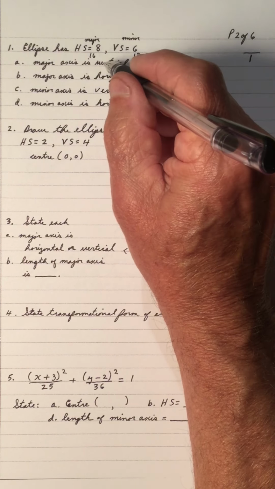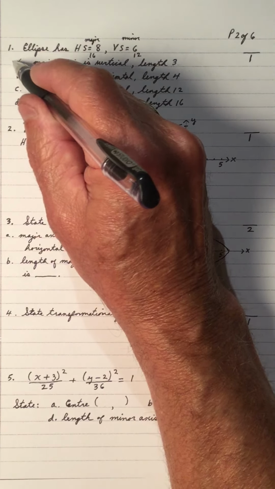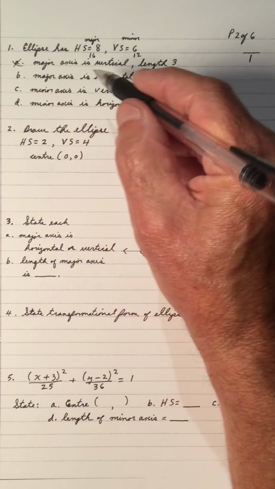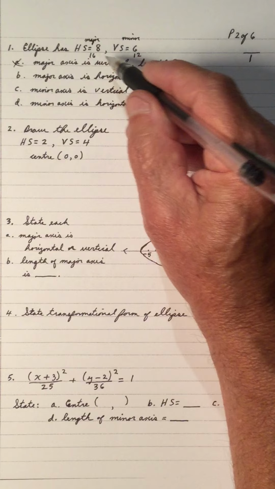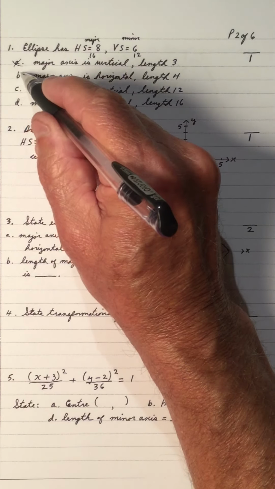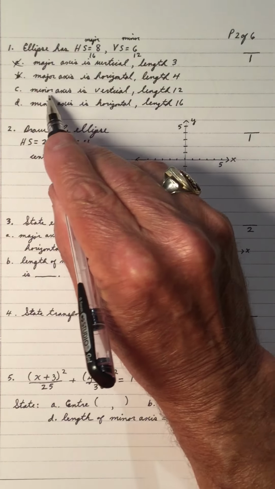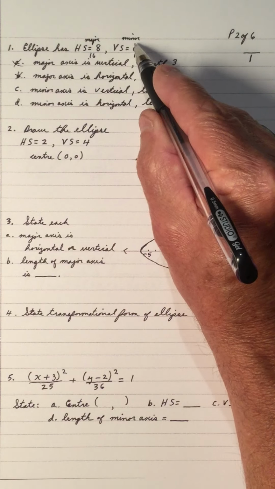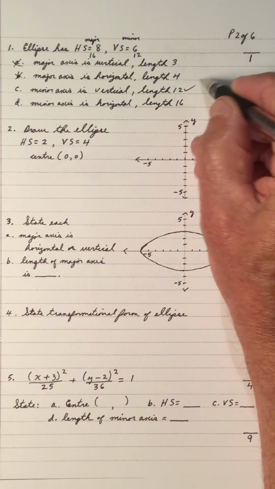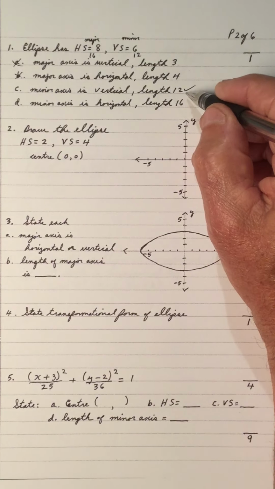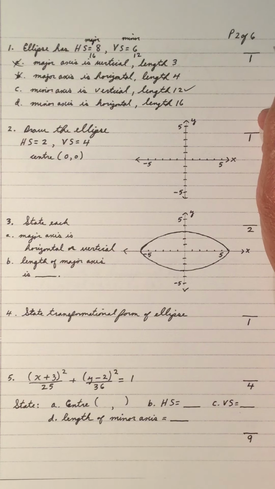So the major is the vertical? Nope. The major is the horizontal? Yes, but the length is 4. Nope. The minor is the vertical? Yes, and the length is 12. So C, if you have C as the correct answer, give yourself a mark.